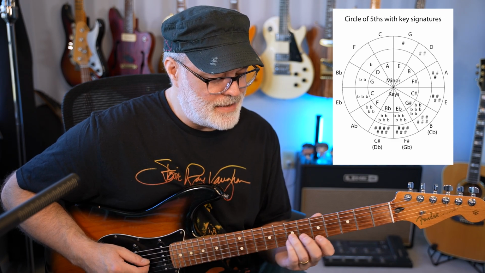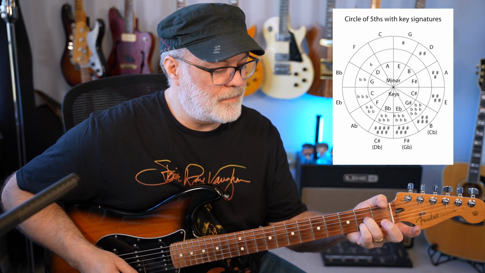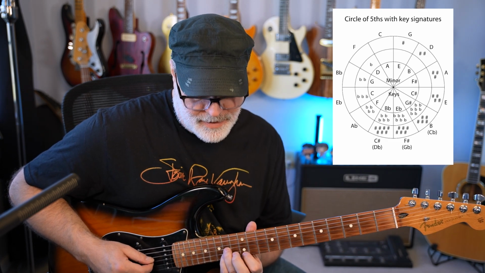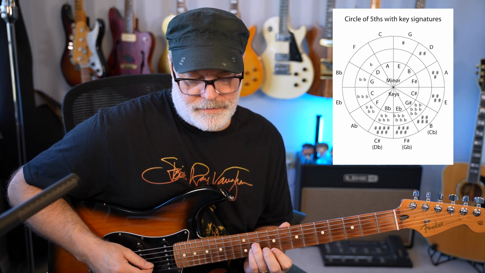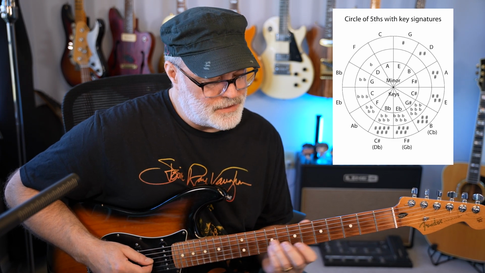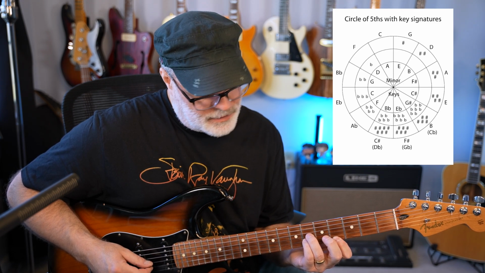All right, so now let's go around the circle of fifths and practice these root position triads. So we're going to go G, then D, then A, I can do down here using the open E or up here, then E, then B, F sharp, C sharp or D flat. What's the next one? A flat.